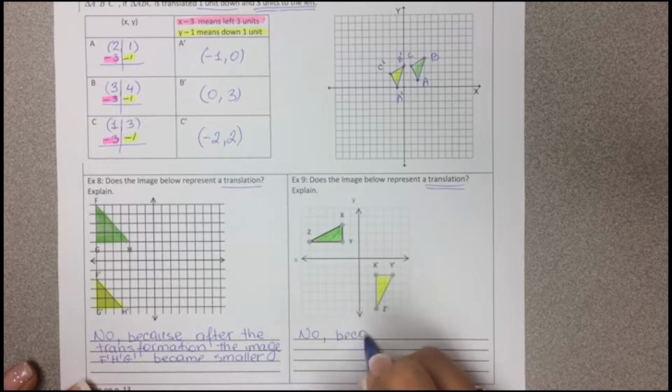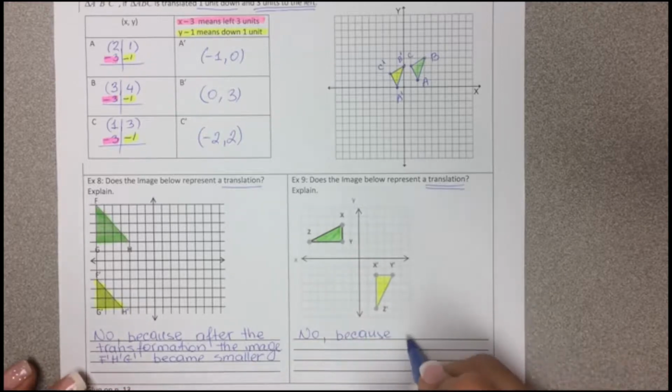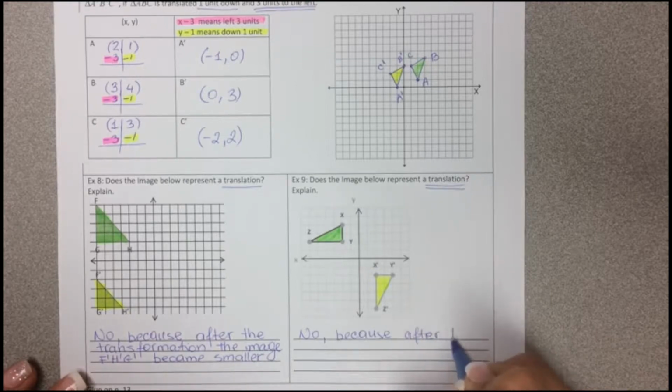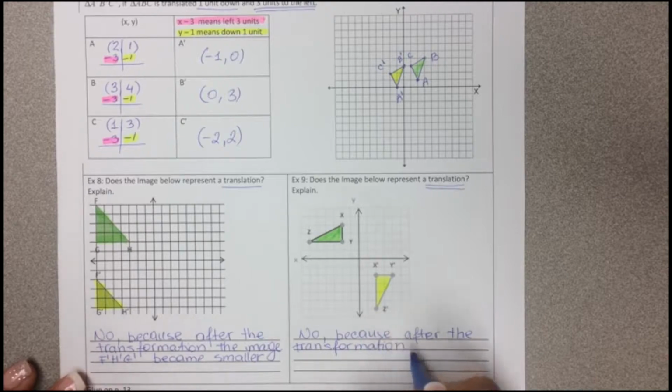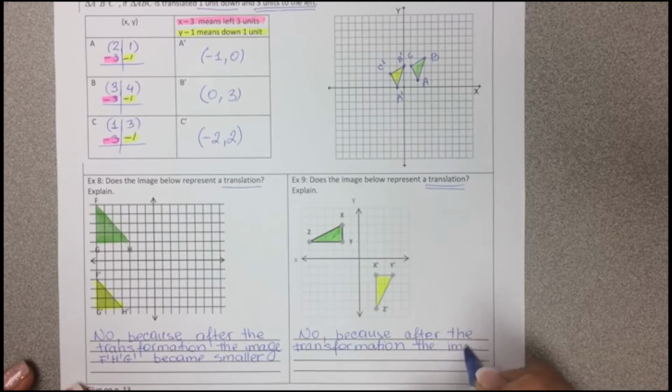because after the transformation, the image X prime, Y prime, Z prime does not have the same orientation.